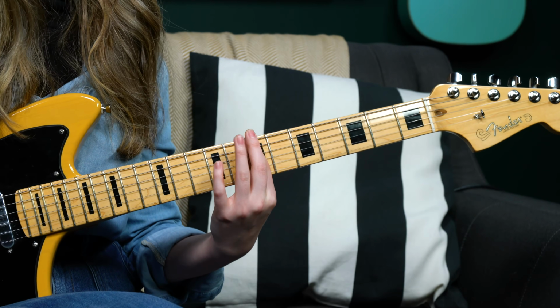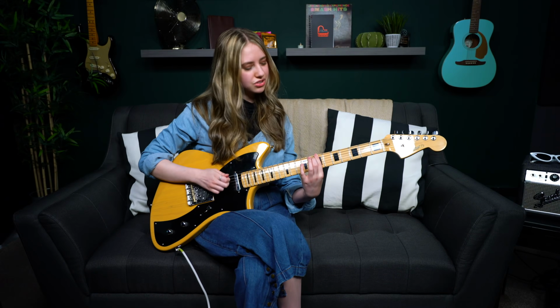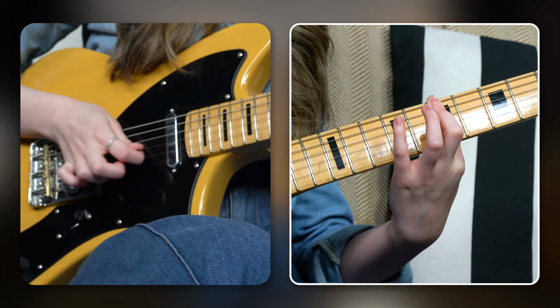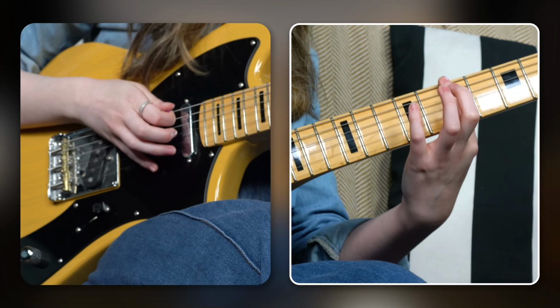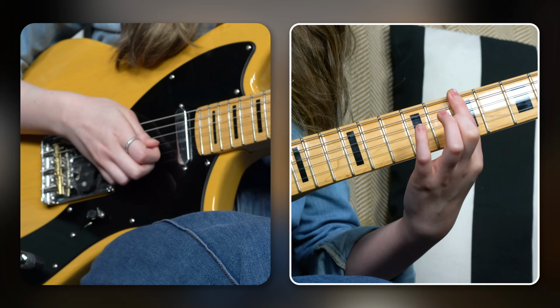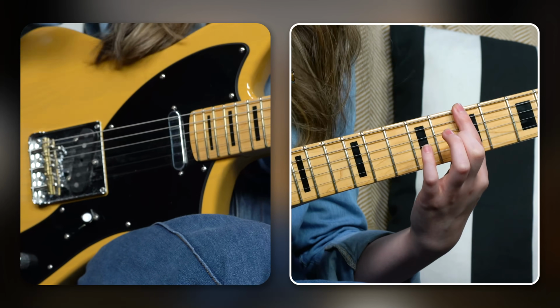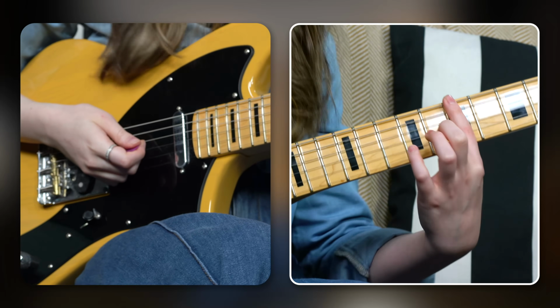Just like that. And again, if you are noticing certain strings are a little buzzy, that just means you're not quite putting enough pressure. And so as you go through strings one by one, you should be able to identify what those problem notes are, and then try to adjust your finger accordingly.